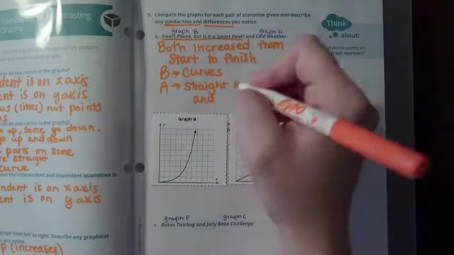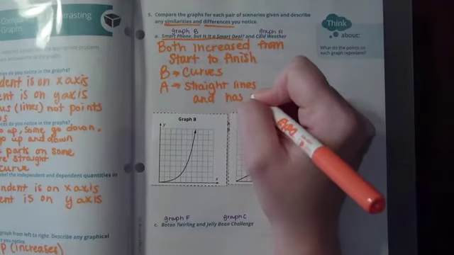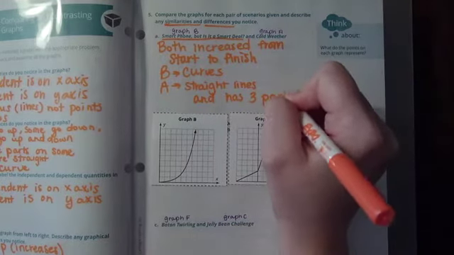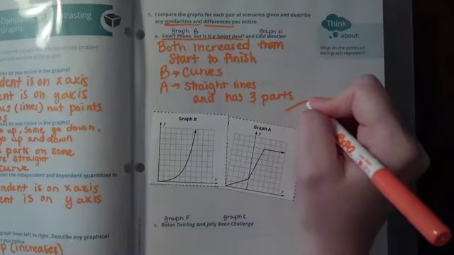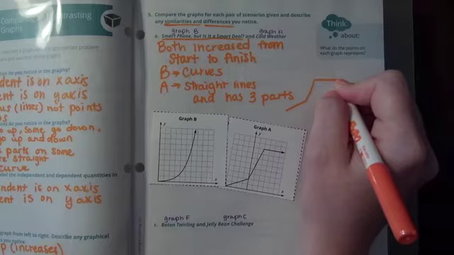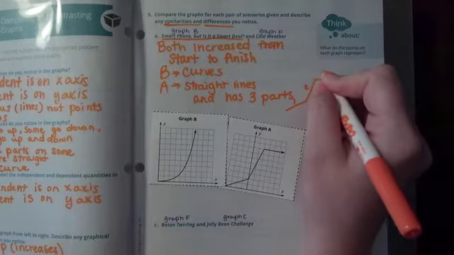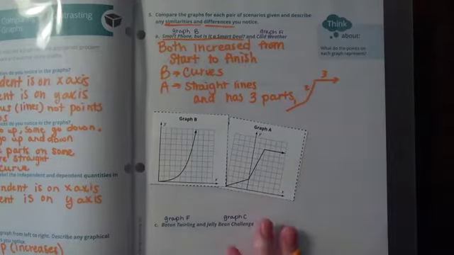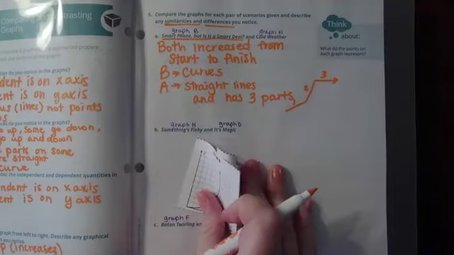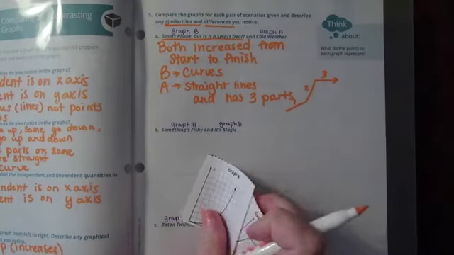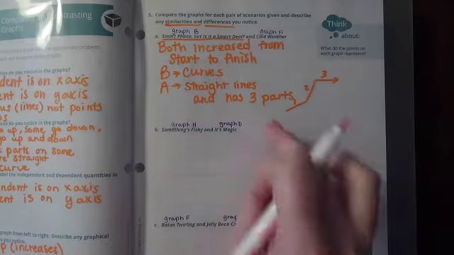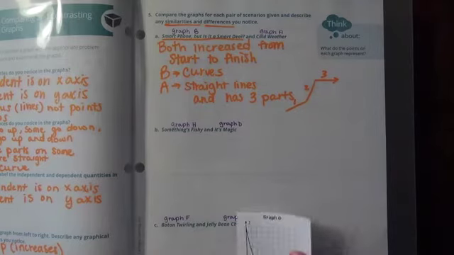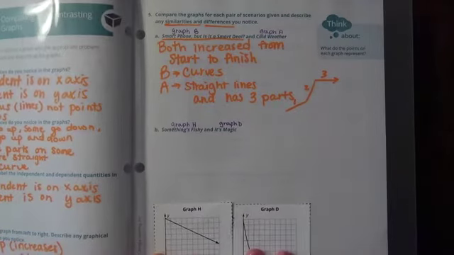And A has 3 parts. Meaning it has a part that's like this, it has a part that's like this, and then a part like that. So 1, 2, 3 parts. Okay, so look at it and see if you see anything else that's different. I don't always catch the same things you guys do, so if you have something else, you could add it there as well.